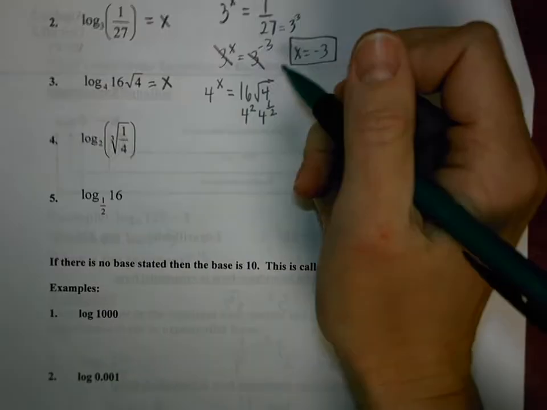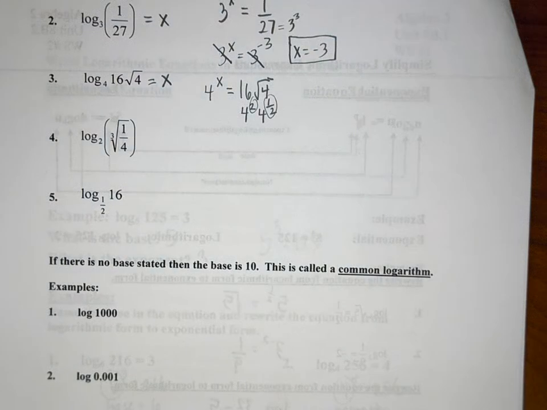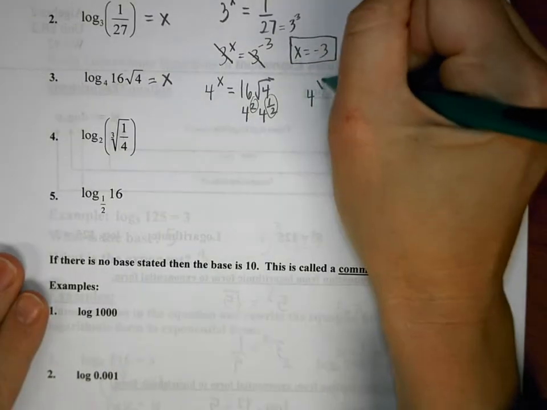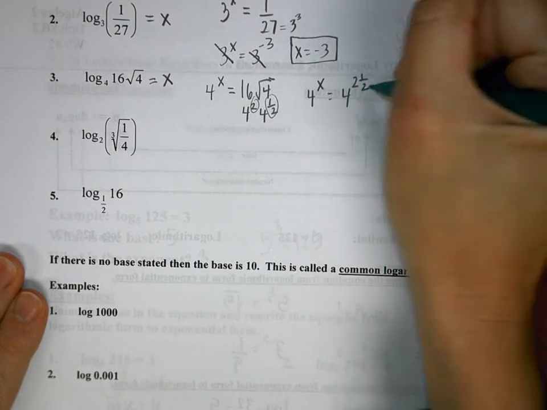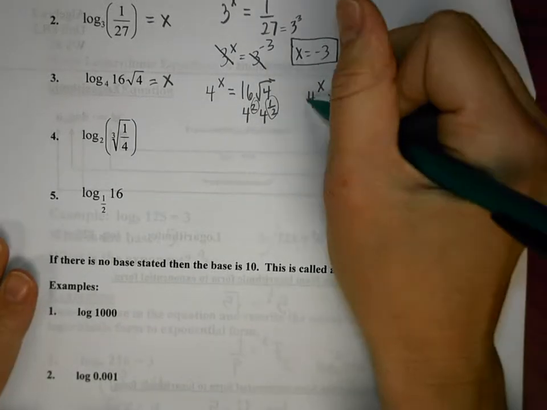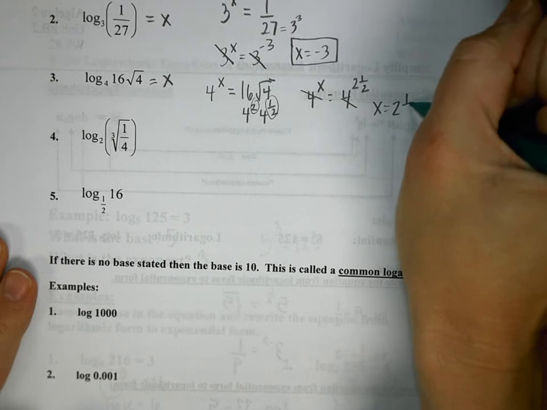Well, we have to add your exponents. What is 2 plus a half? 2.5. So that means I have 4 to the x power equals 4 to the 2.5. 2 plus a half is 2.5. Drop our bases, and so x equals 2.5.